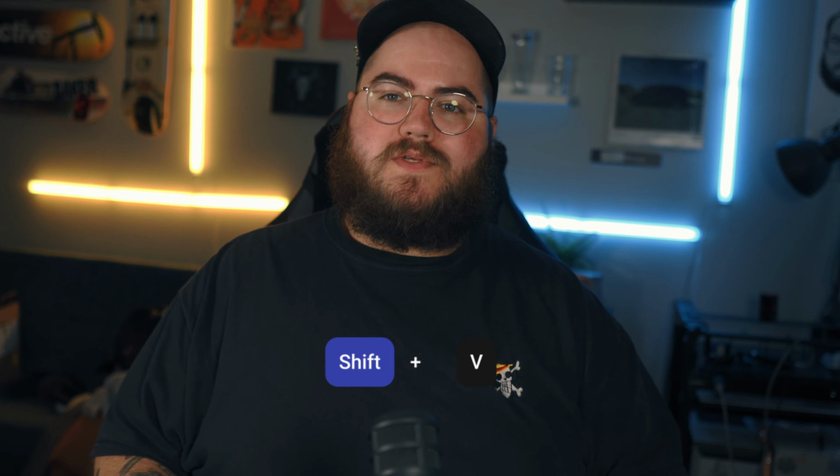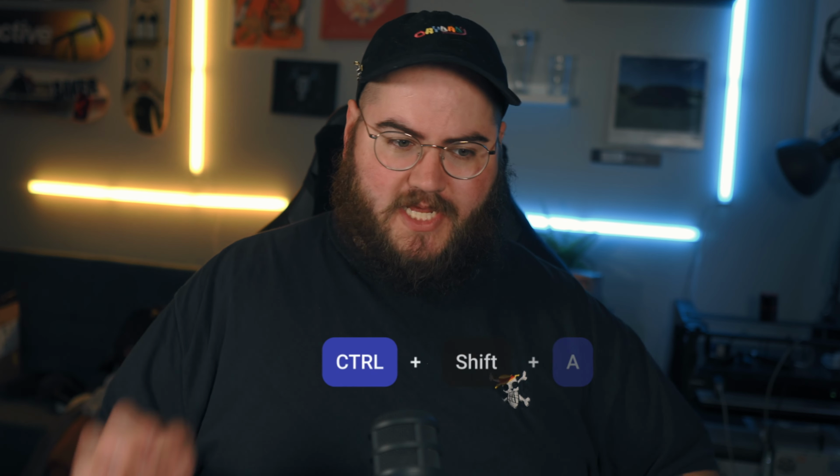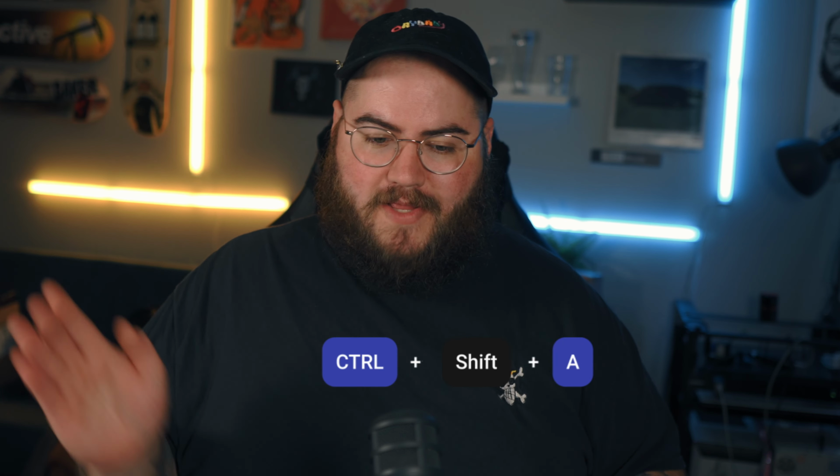So select is going to be Shift V. Shift V will select whatever your playhead is pushed over. And yeah, that's pretty much all there is to it. And if you want to deselect it, you're going to press Control Shift A. And that's going to take where it doesn't matter if your playhead's on it or if it's selected wherever, it's going to deselect everything. Your timeline is going to be completely clear of that little orange box. And my, what a beautiful thing that will be.